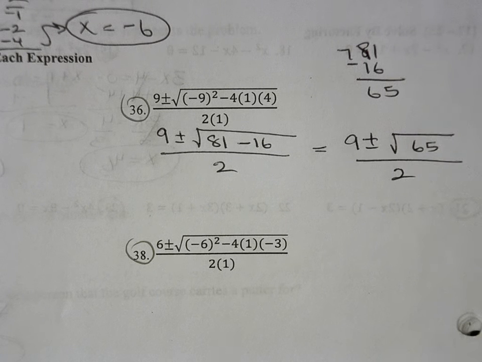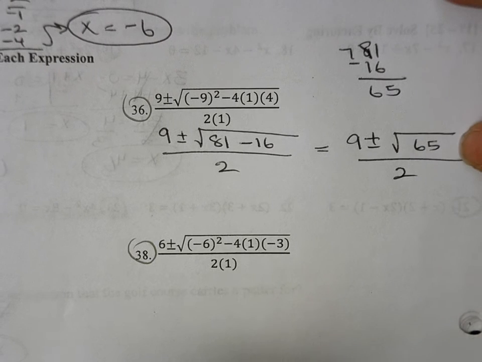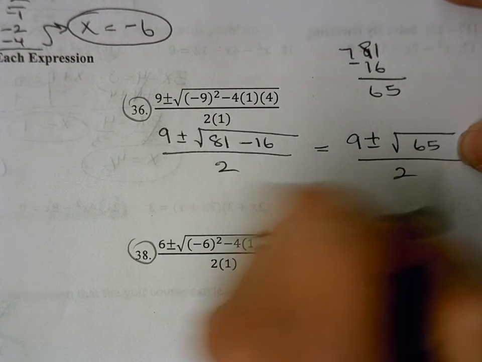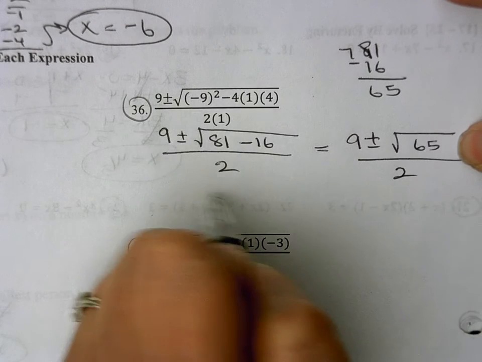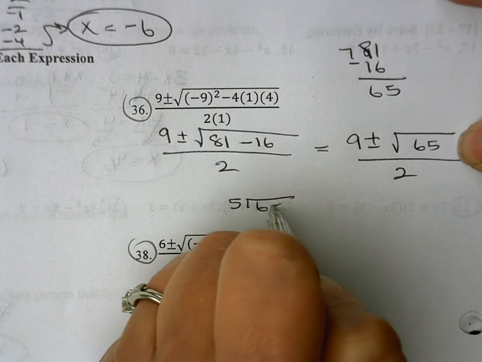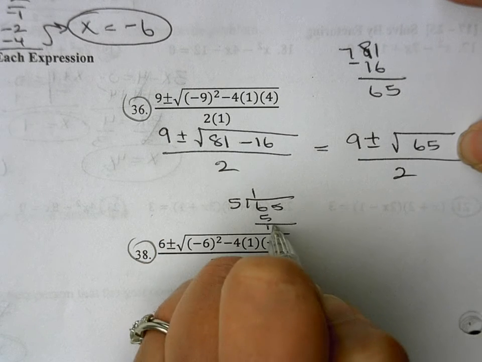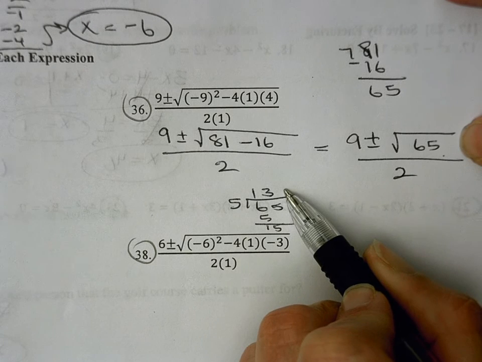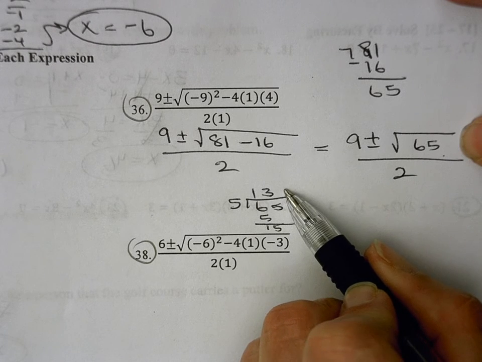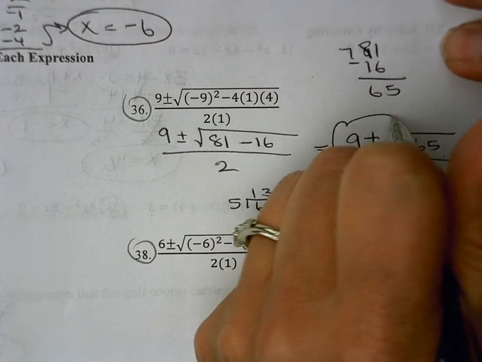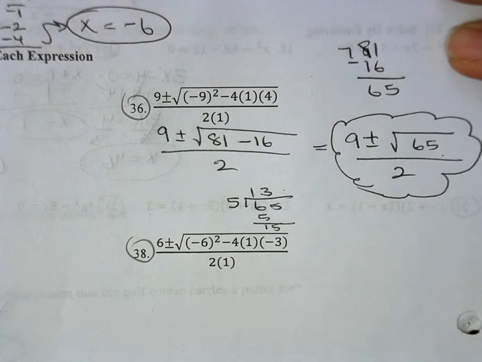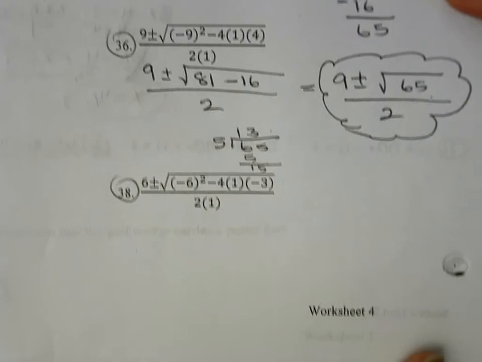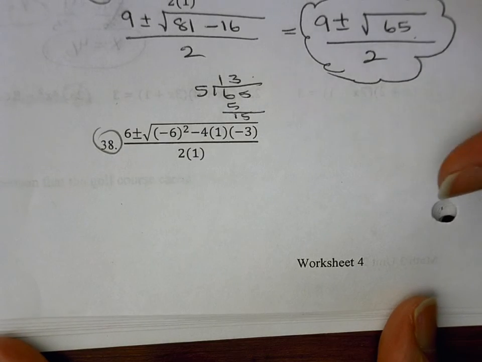And then I want to know, is there any perfect square that divides into 65? And the only number I can think of that divides into 65 is 5, because it ends in a 5. So I'm just going to do some long division over here. So 65 is 5 times 13, and I don't know the square roots of either of those, so that's the most I can do to simplify. Okay. And then let's do one more. Let's take a look at number 38.